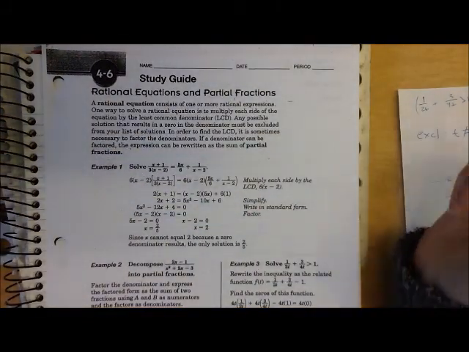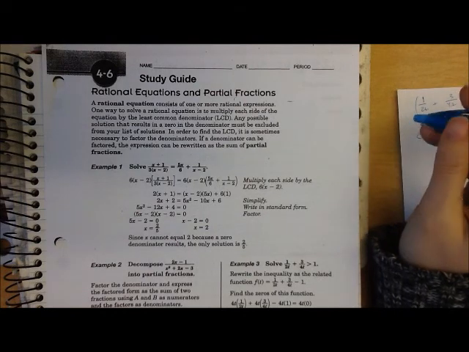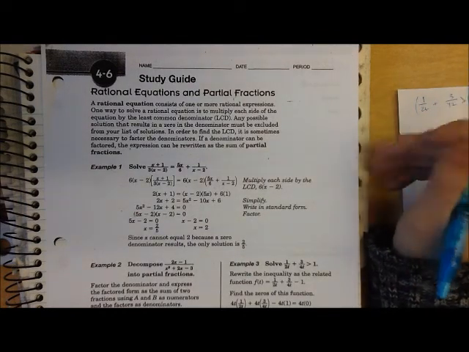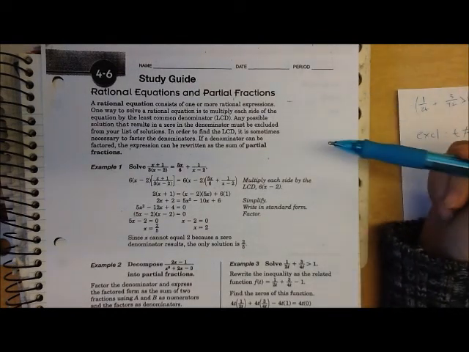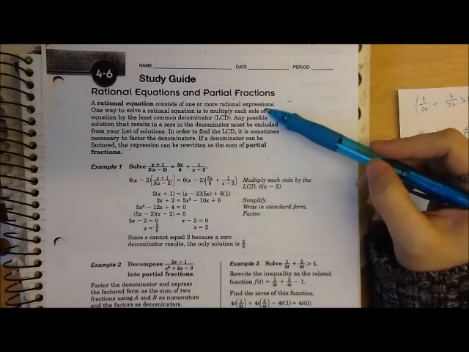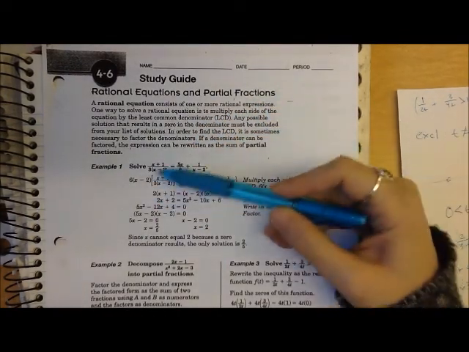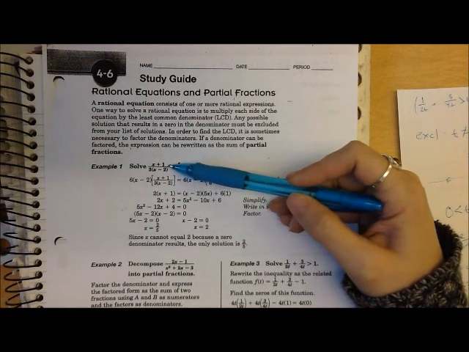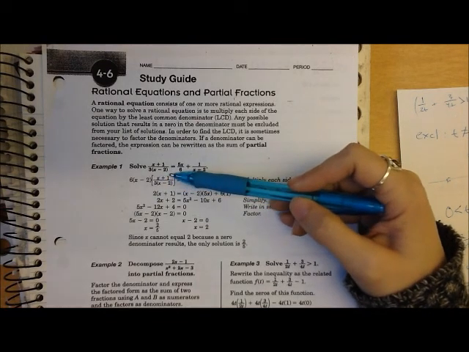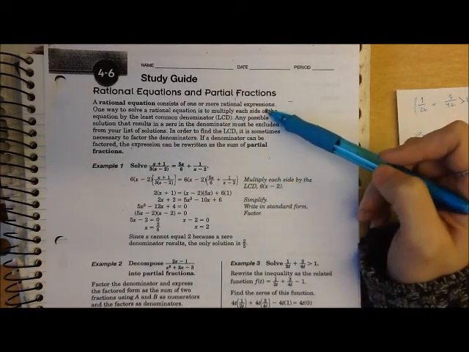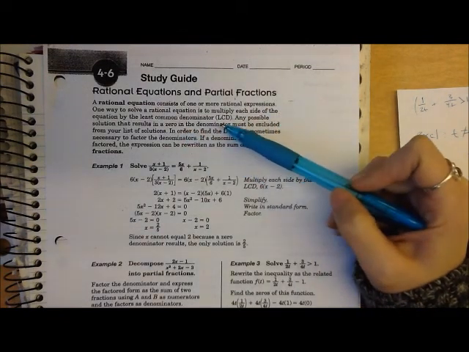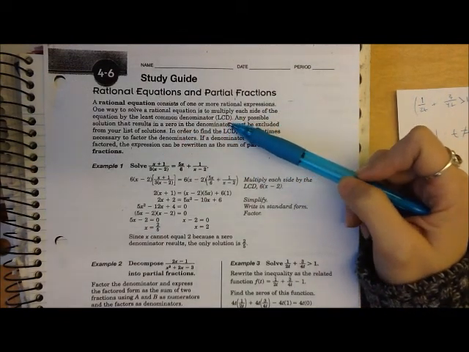Okay, we're going to talk about rational equations and partial fractions. In math, rational means can be made into a ratio. So a rational equation consists of one or more rational expressions, that is, expressions with a variable in the denominator. One way to solve them that we're going to use is to multiply each side by the least common denominator.